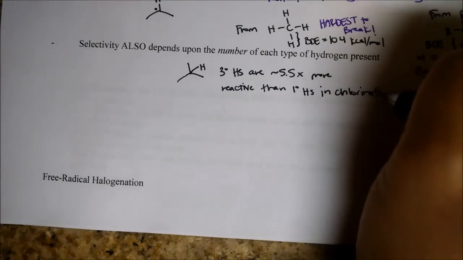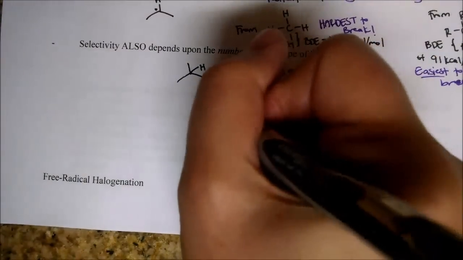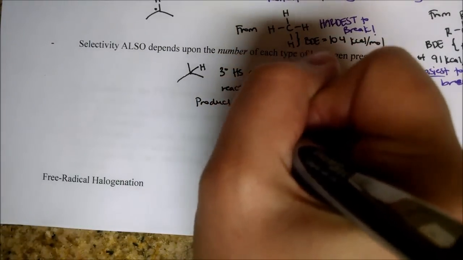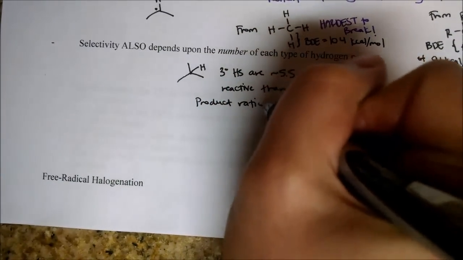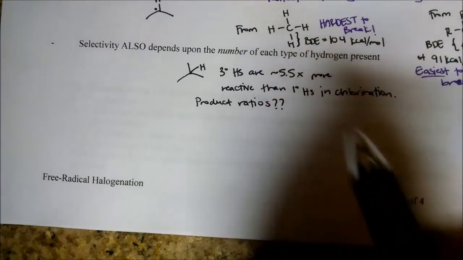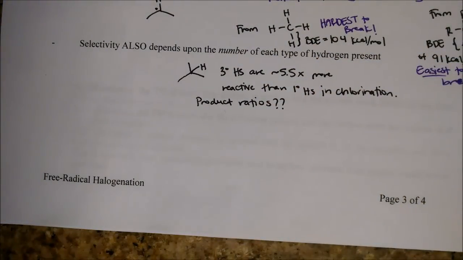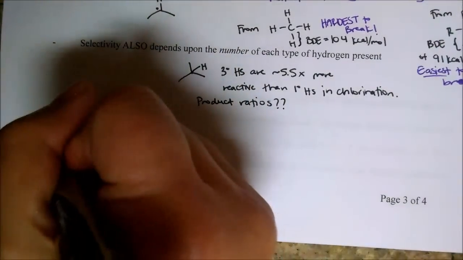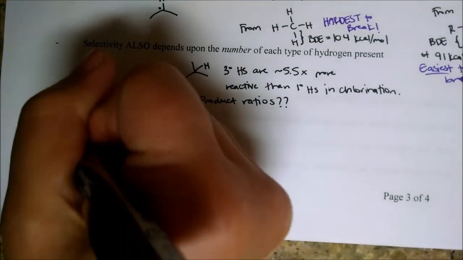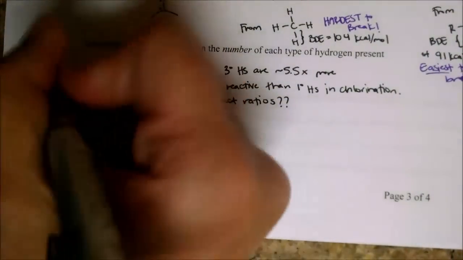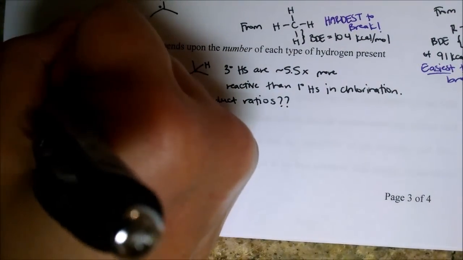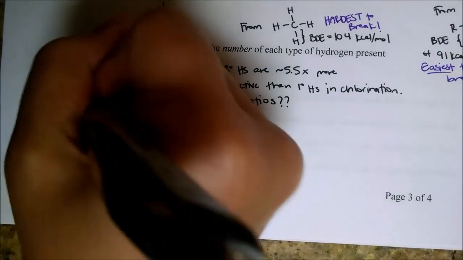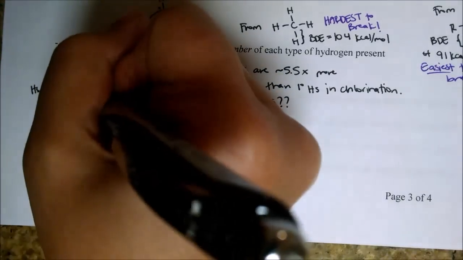Okay, can you provide me with the product ratios? Okay. So let's count up the different types of hydrogens and the amount that there are. So this is called isobutane, the starting material.